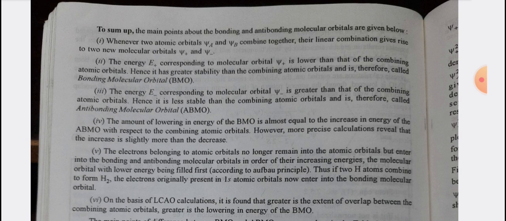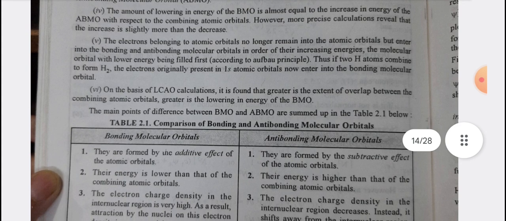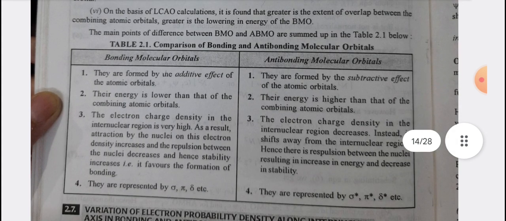Thus, if two H atoms combine to form H2, the electron originally present in one s atomic orbital now enters into the bonding molecular orbital. Sixth, on the basis of LCAO calculation, it is found that the greater the extent of overlap between the combining atomic orbitals, the greater is the lowering of energy of the BMO. Main points of difference between the BMO and AMO are summed up in table 2.1.